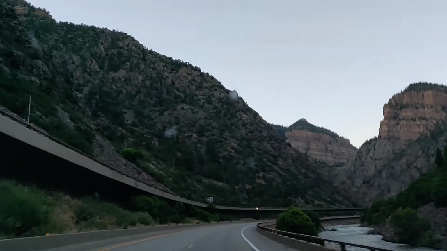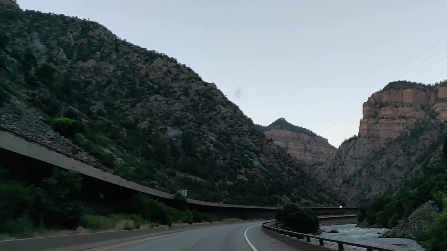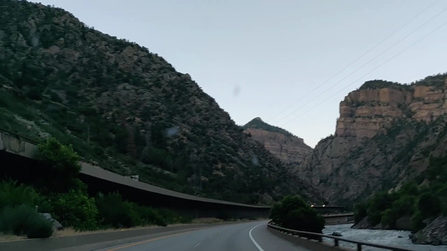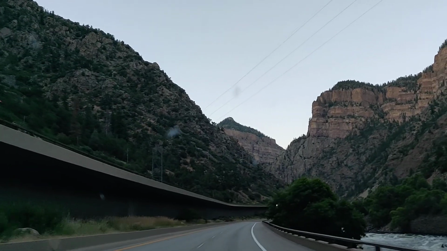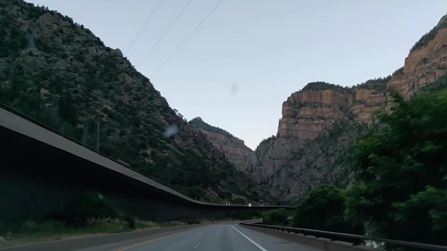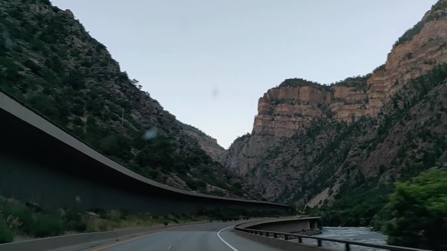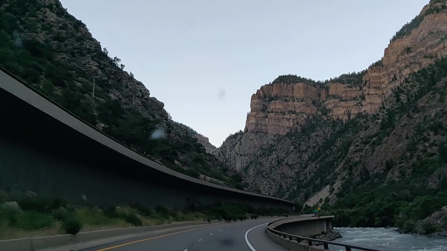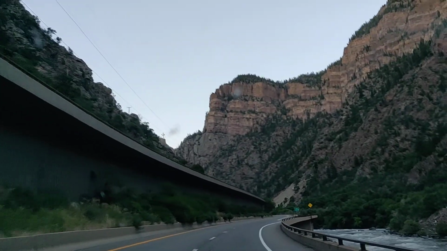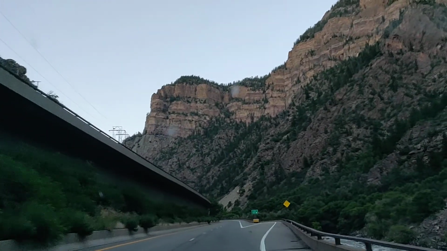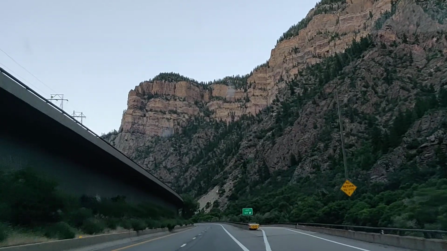It's an angry river. I wouldn't say it's angry so much as it's waiting for a reason to be pissed. Like it's waiting to eat somebody.